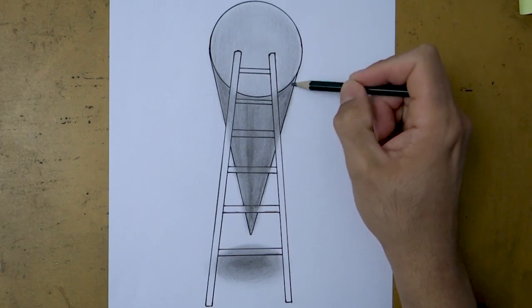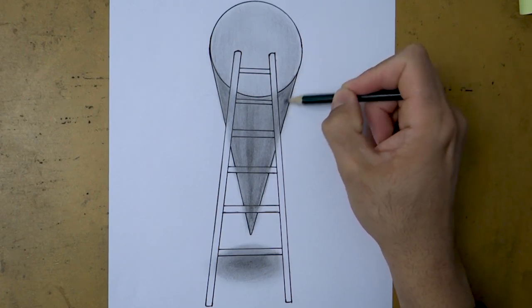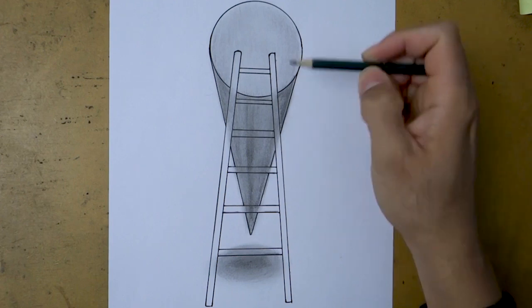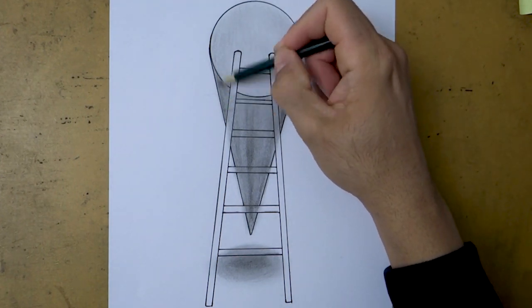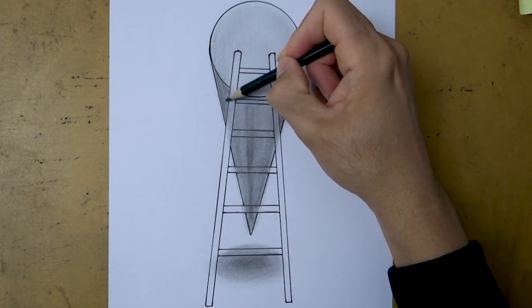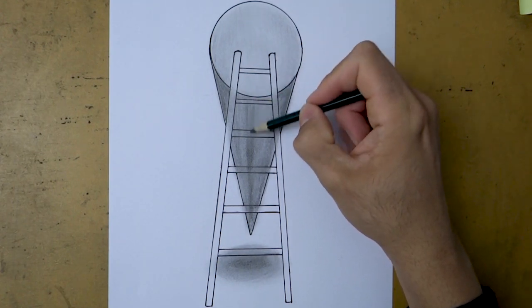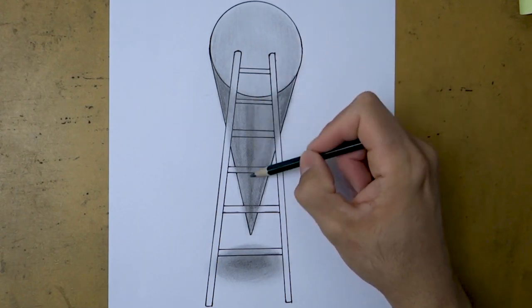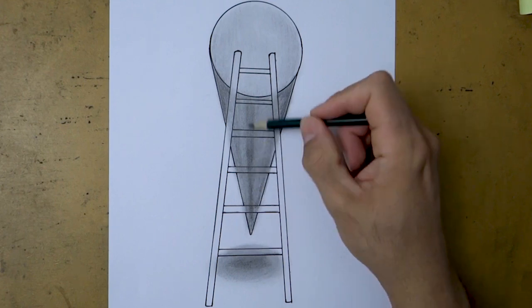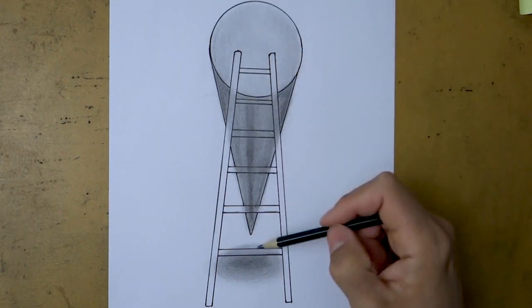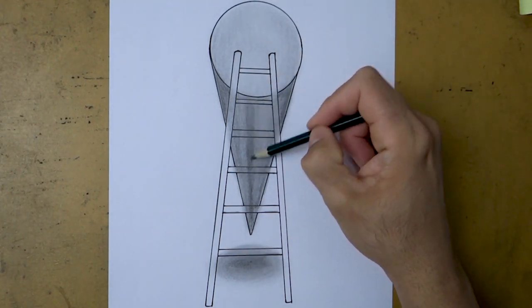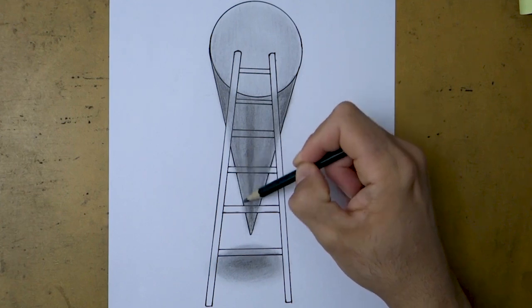And we want a depth effect, so I'll reinforce it with a slightly darker graphite. And remember that I'm using a 4B pencil, and I use only the 4B pencil for all parts. I didn't use another pencil, but you can vary with darker parts. You can use a 5 or 6B. Lighter parts you can use 1, 2B, for example.